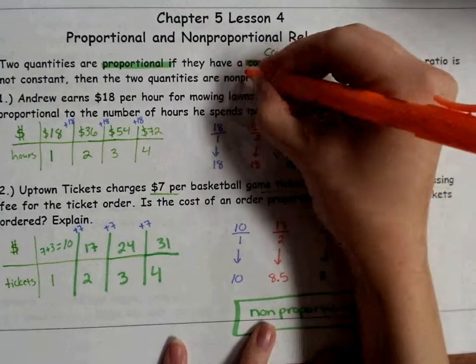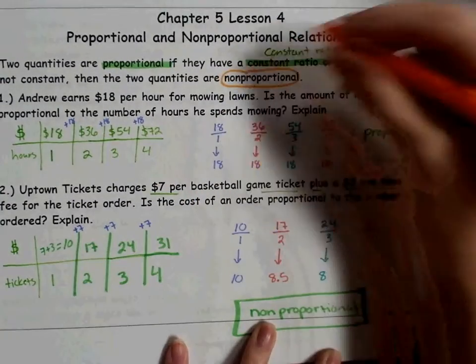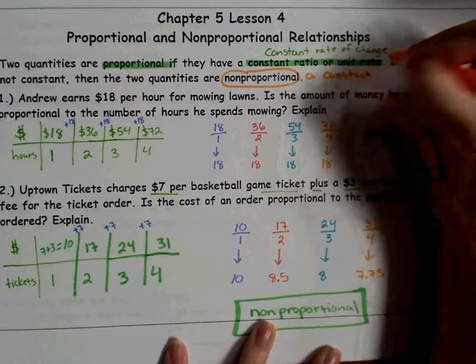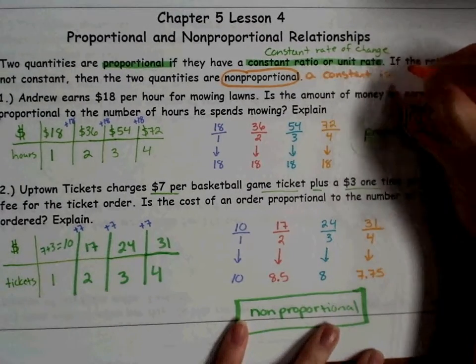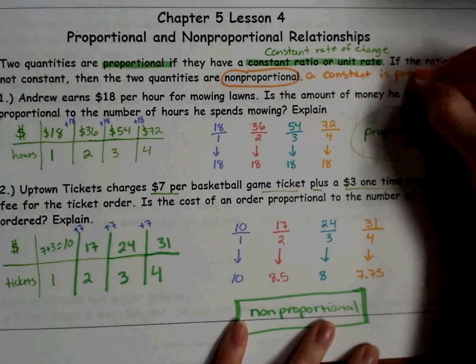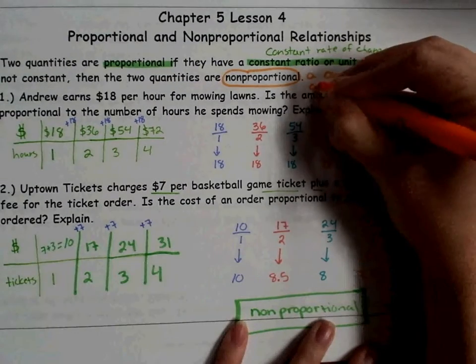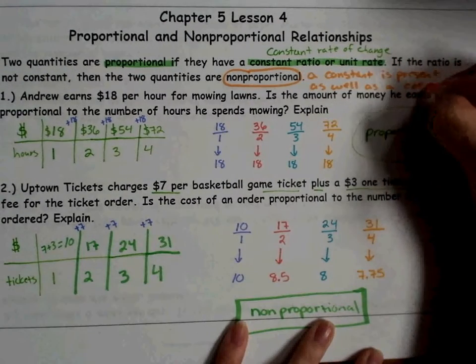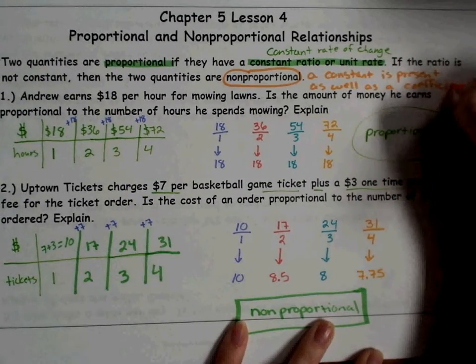But when it's not proportional, so non-proportional, a constant is present as well as a coefficient.